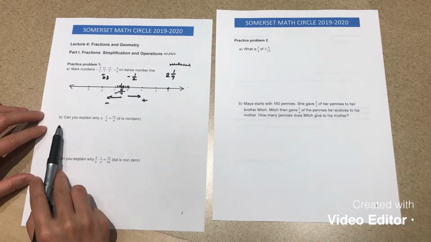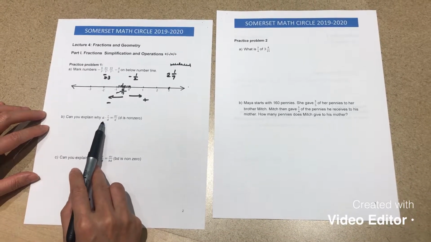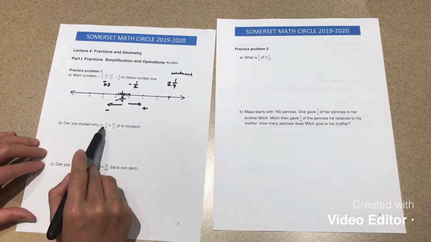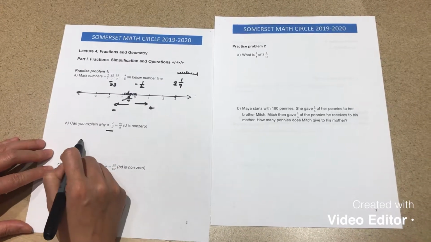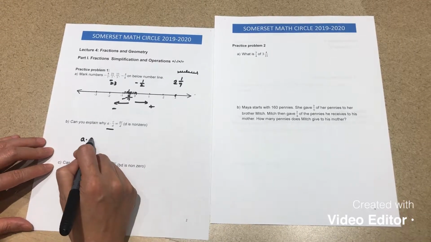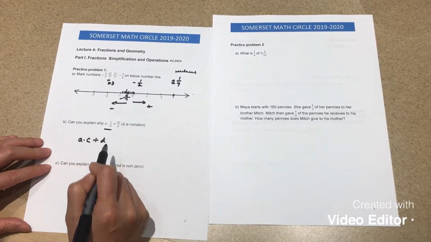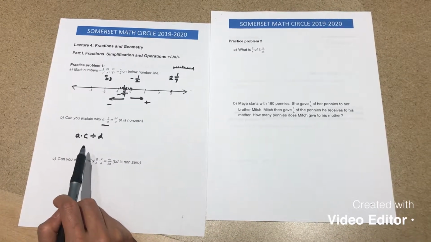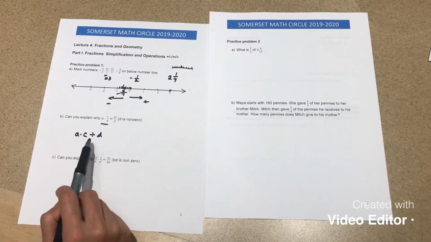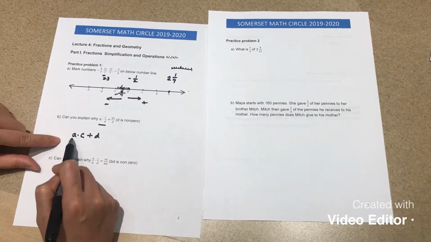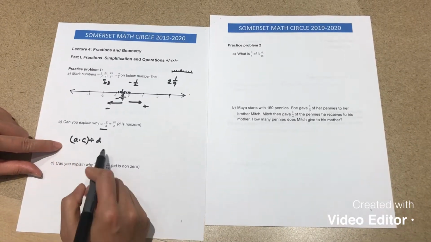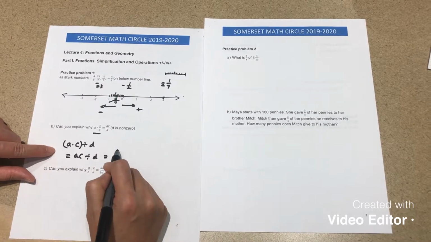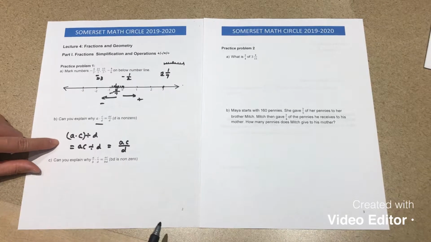Okay, part B. Can you explain why A multiplies C over D equals AC over D? Basically, this operation equals A multiplies C divided by D. As we said, for multiplication and division, we can change the sequence. So now we can multiply A and C together first. That is AC divided by D. Then we have AC over D.